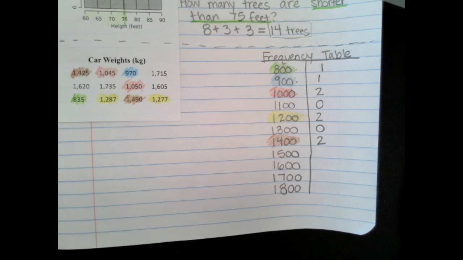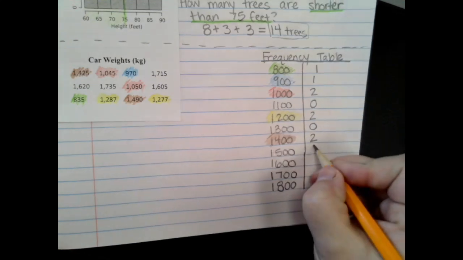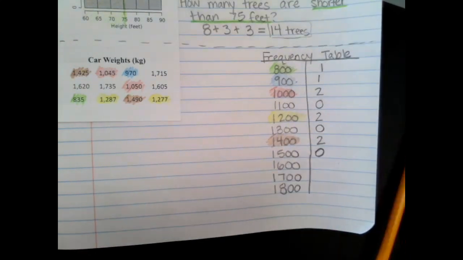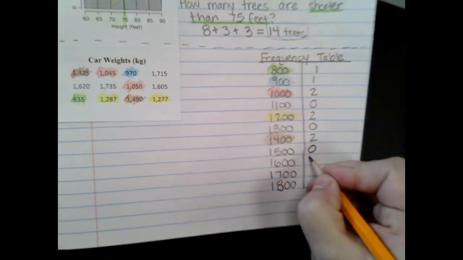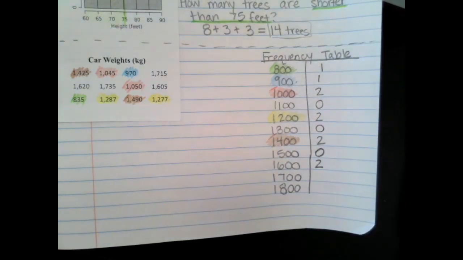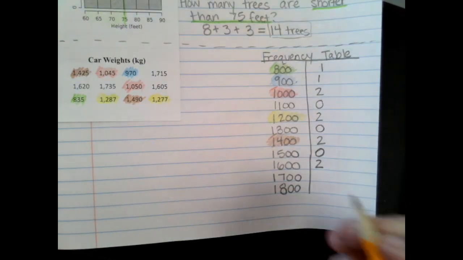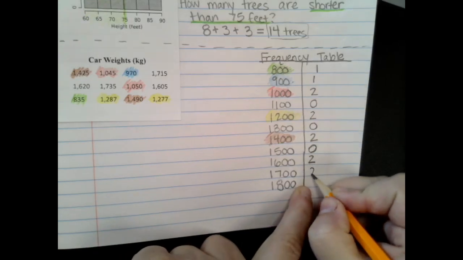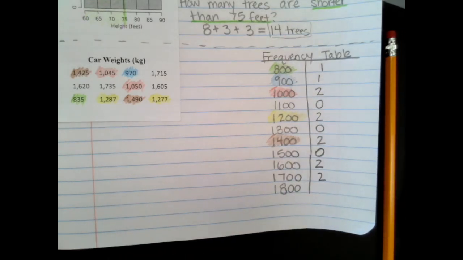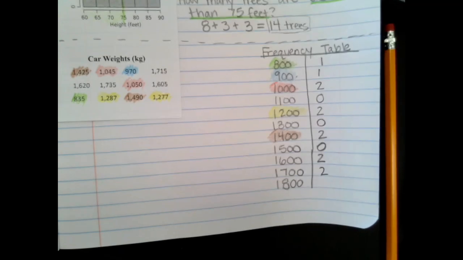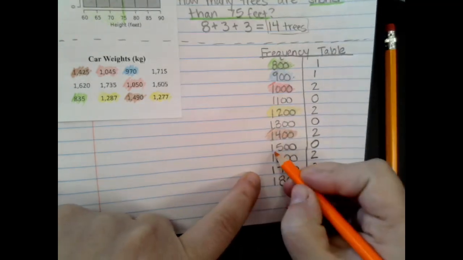Okay, 1,500. None. 1,600. Yep, we have 2. And 1,700. We have 2 in between. And then 1,800. There's none. And then I've got orange here for the 1,600.